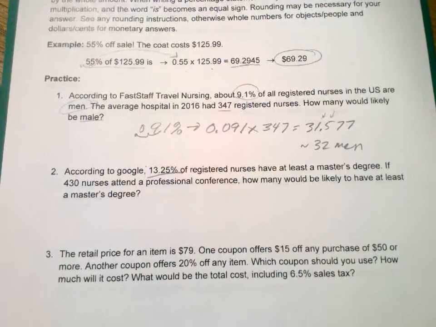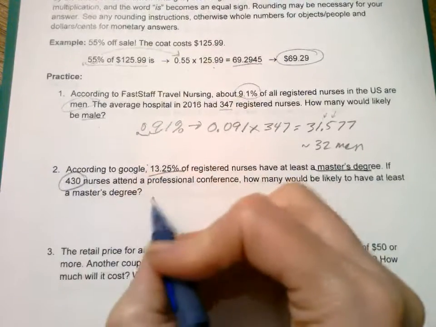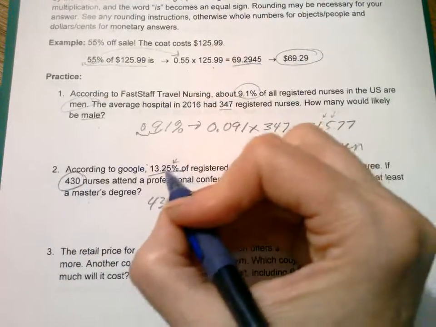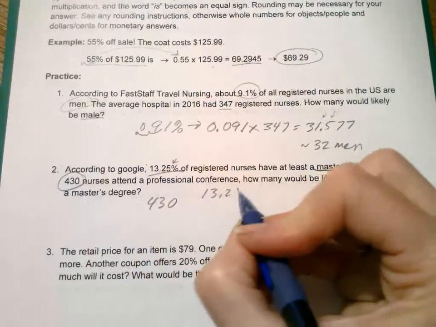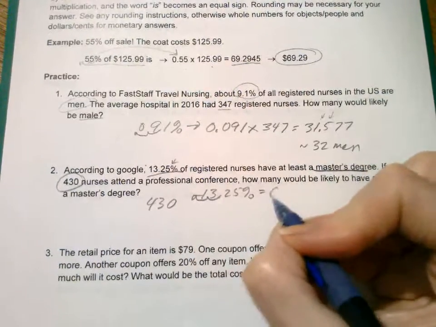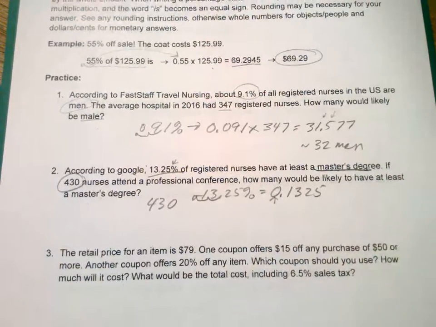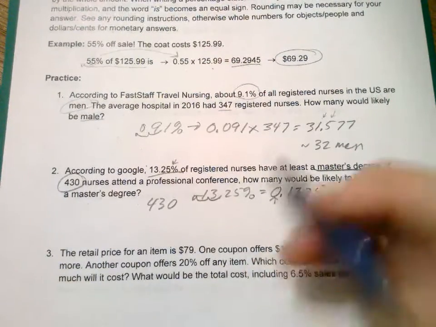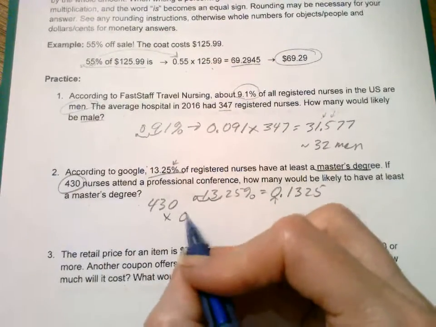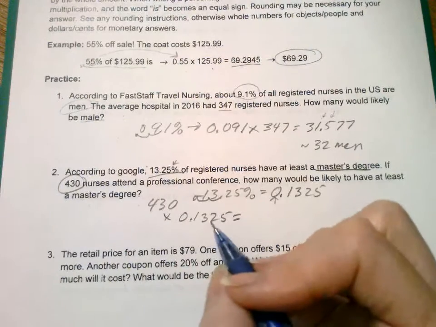Number 2, we have this many registered nurses and this many have at least a master's degree. 13.25% is the same as 0.1325. This 0 is not required. It's just recommended because a lot of people make their dots really small. Sometimes I write it, sometimes I don't.